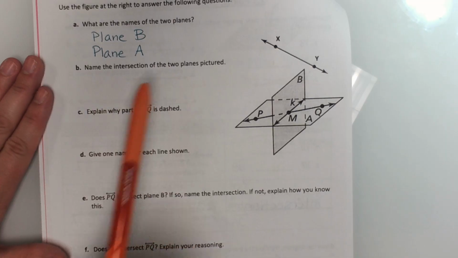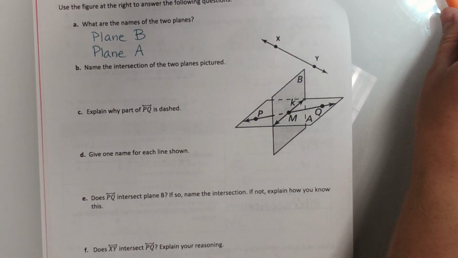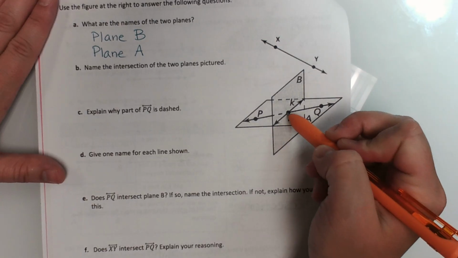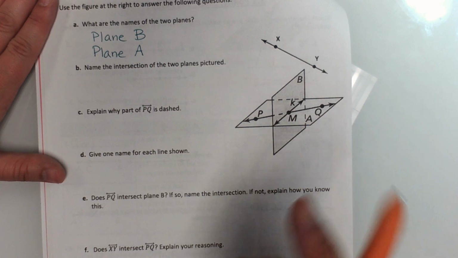Name the intersection of the two planes pictured. When two planes hit one another, they intersect at what? What shape? A point, a line, or a plane? Had to hit one another at a line. Do you see the line where the two planes hit? Yeah. It's got the M on it, but can you name a plane by 1 capital letter? Or sorry, a line by 1 capital letter?